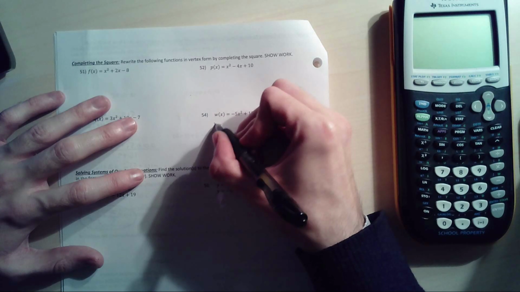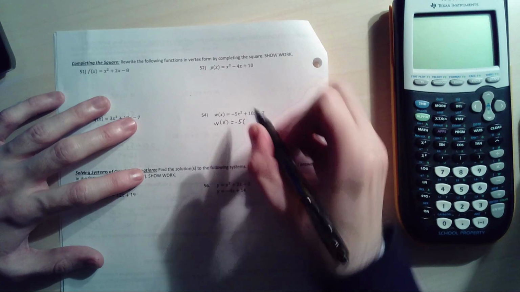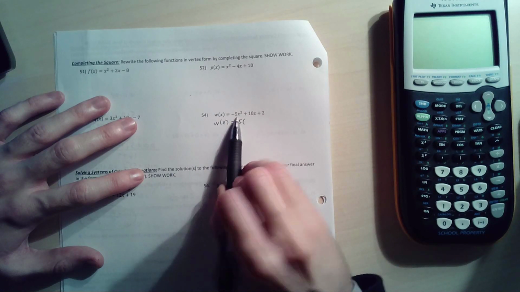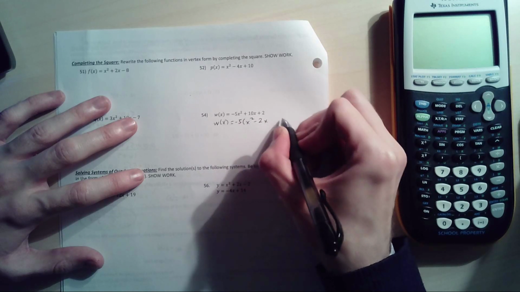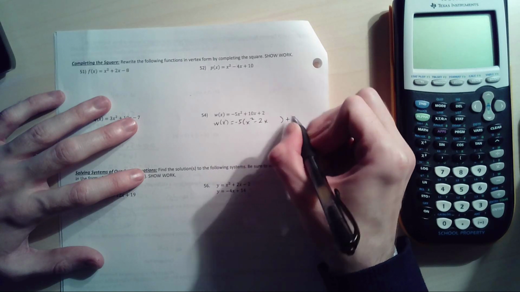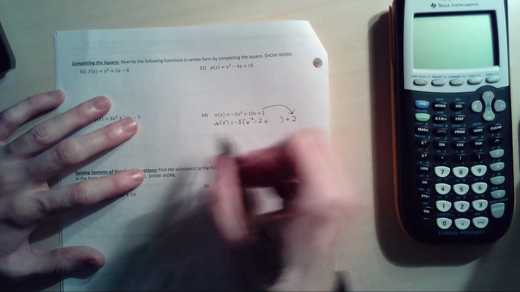So step number 1. Got to factor out this negative 5. Remember, this number in front needs to be a 1. And if it's not a 1, you make it a 1. X squared minus 2x. Leave a space, plus 2. This guy is always going to be coming out here. You never, ever put it on the inside there.